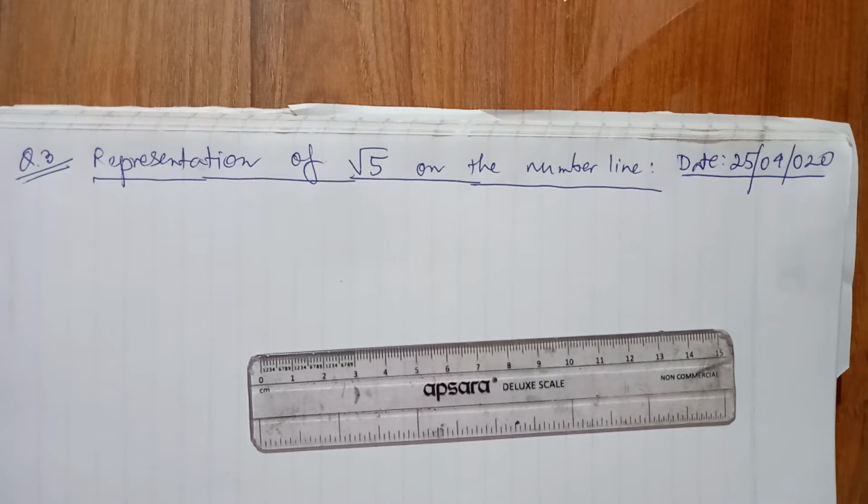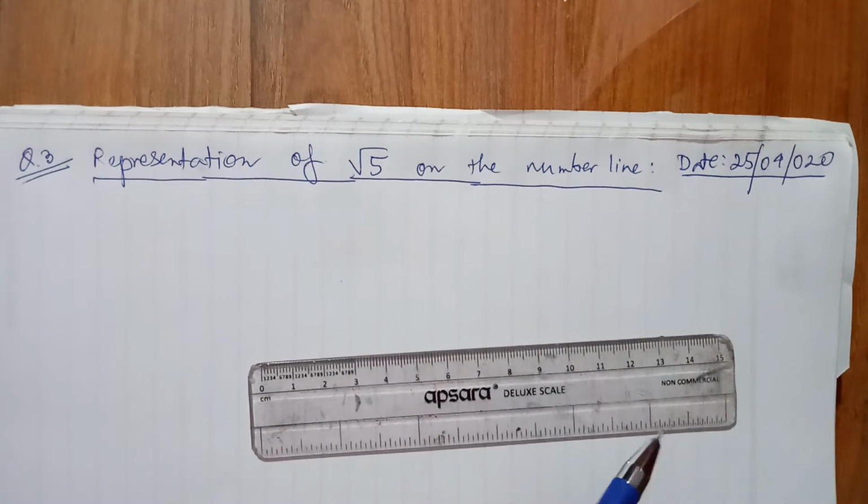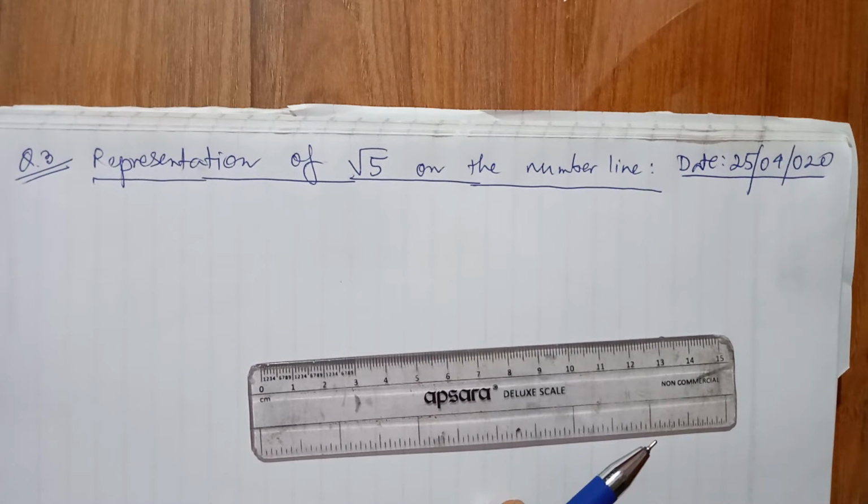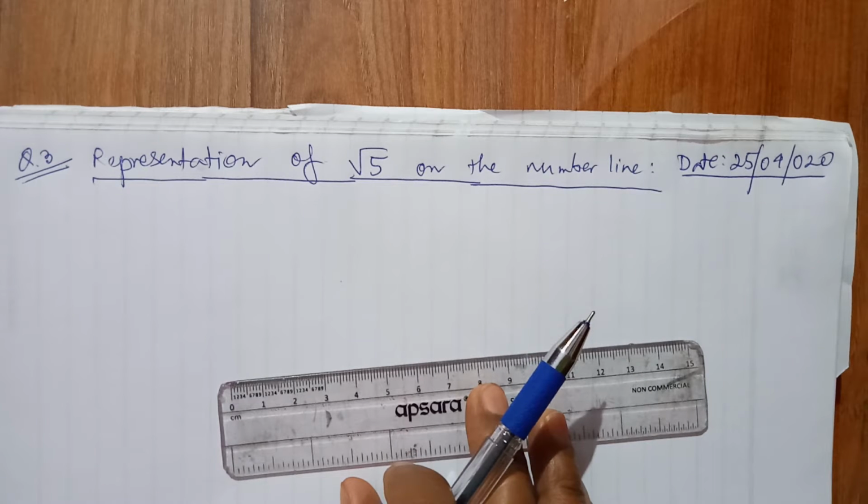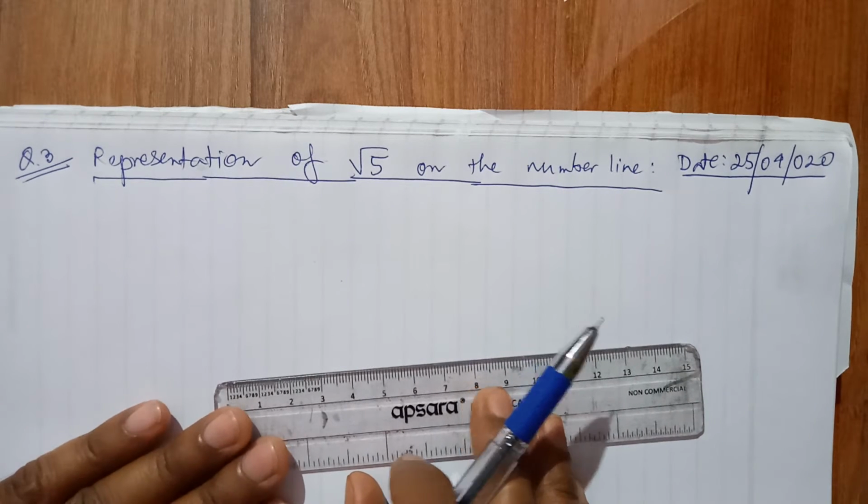Hello children, today I am going to learn how to represent root 5 on the number line. This is question number 3 of exercise 1.2. So the number is root 5. To represent root 5 on the number line, you check it.